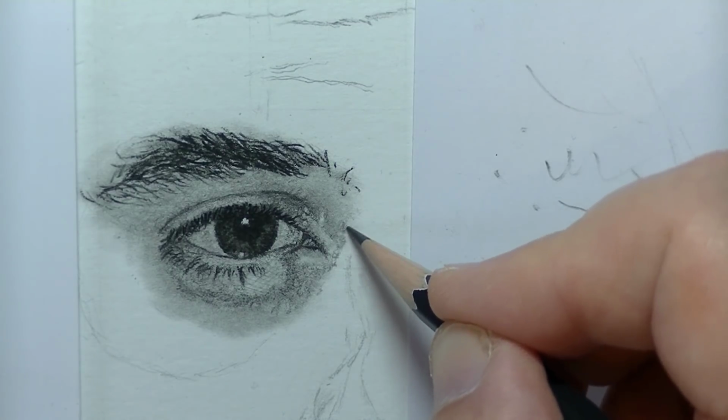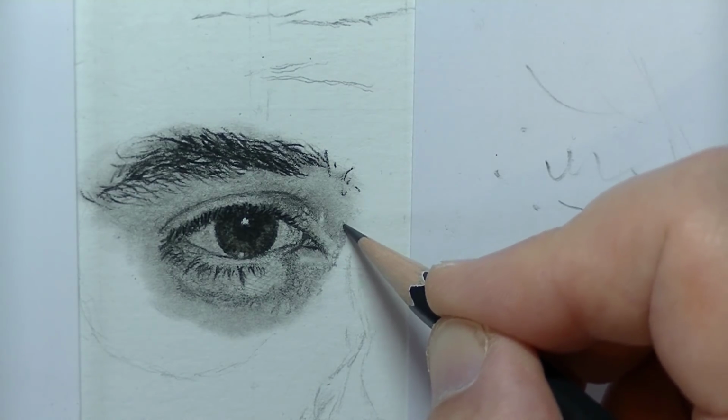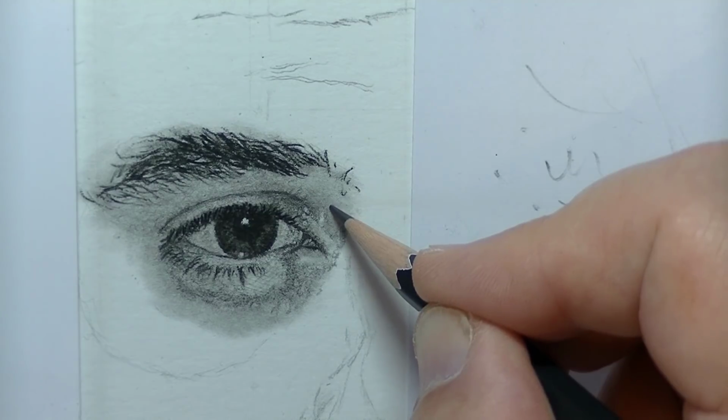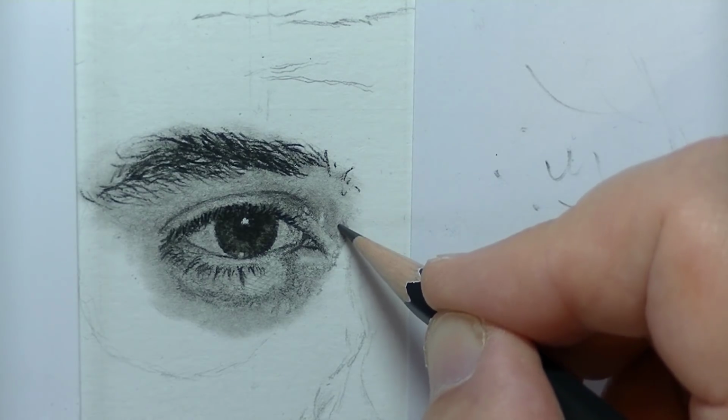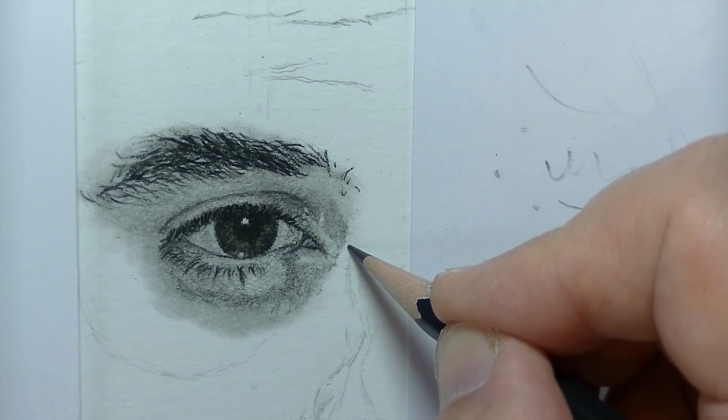Now, I'm working over here on some small minor details. I think I'm using a 4H here, but I'm using the point of it, which makes it look a little darker, but I'm not pressing into the paper. Even though I'm holding the pencil at the tip here, I am definitely not putting pressure on there.